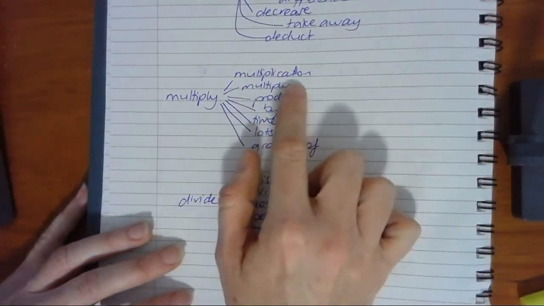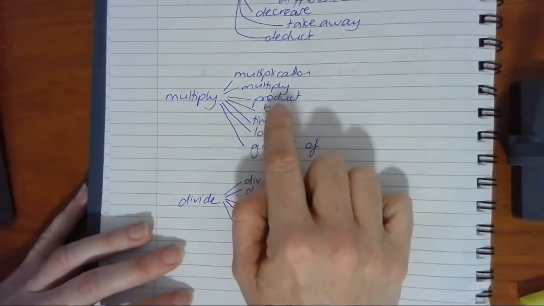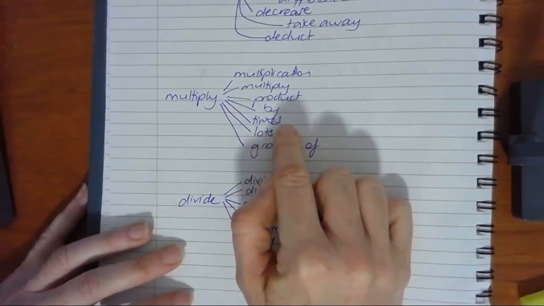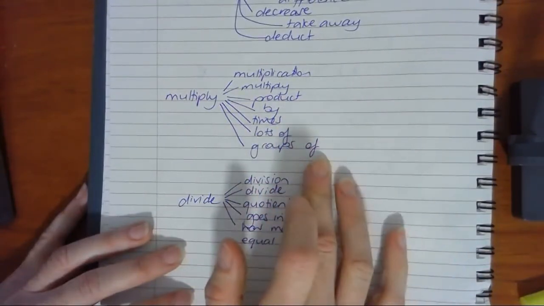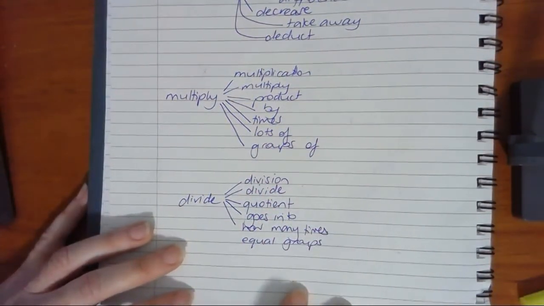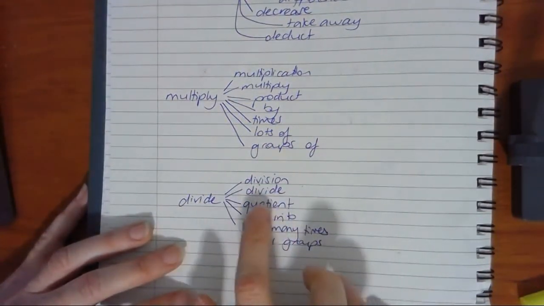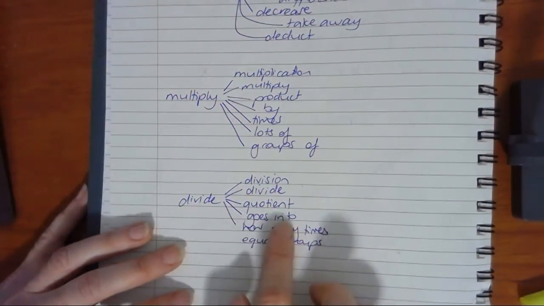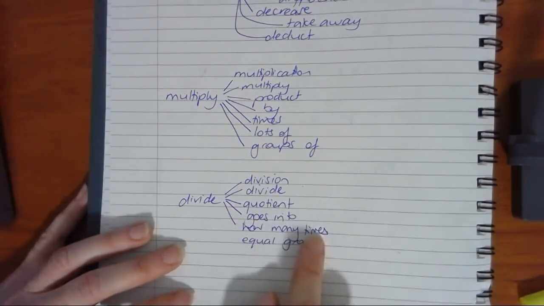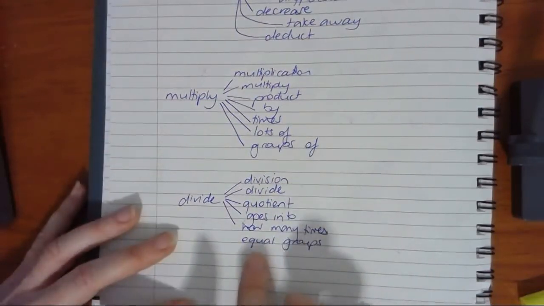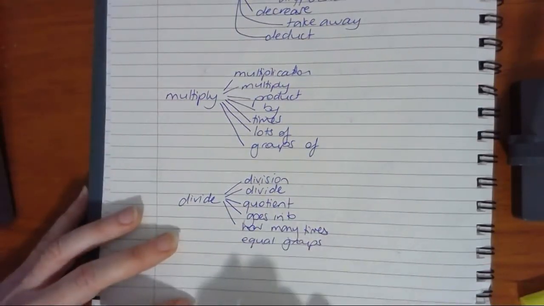Multiply, we've got multiplication, multiply, product, by, times, lots of, or groups of. And then for division, we've got divide, division, quotient, goes into, how many times, which can sometimes mean divide, or it could mean multiply as well, so be careful there. And then equal groups too.